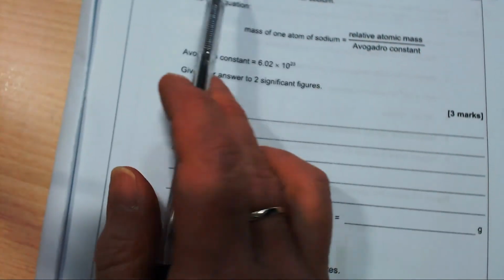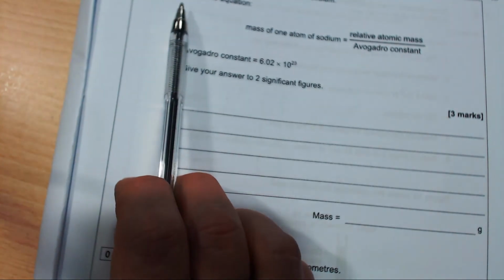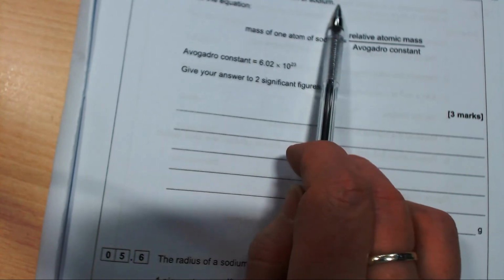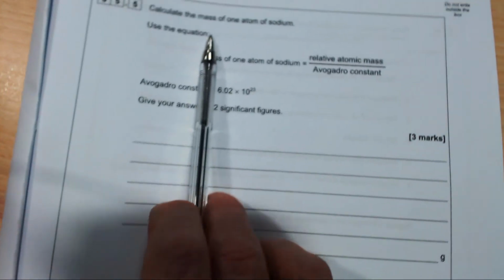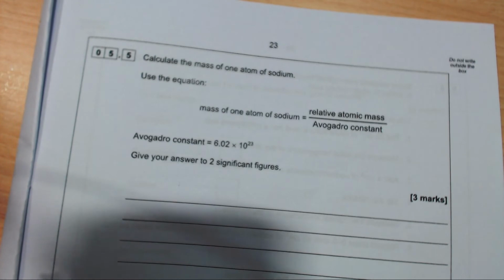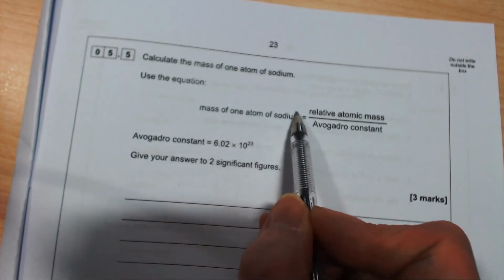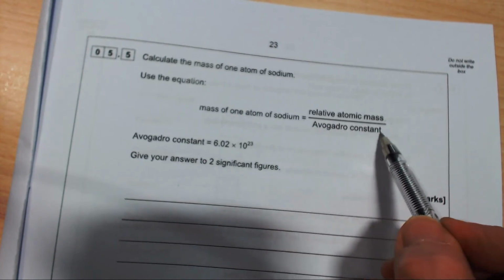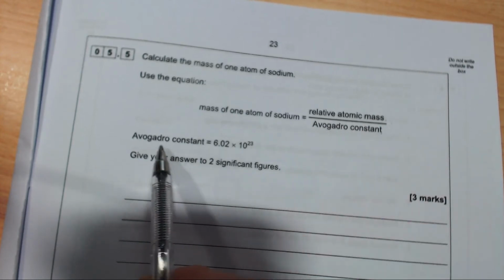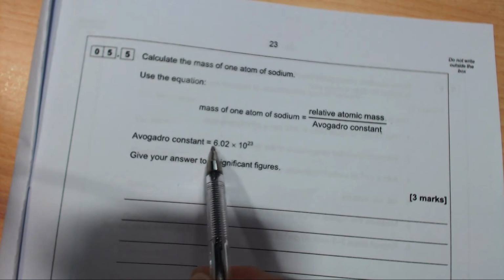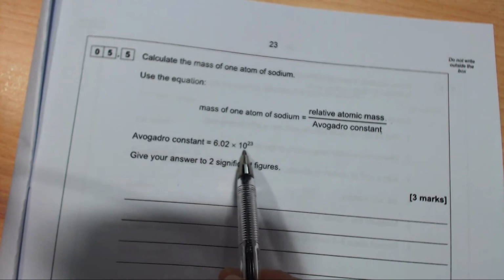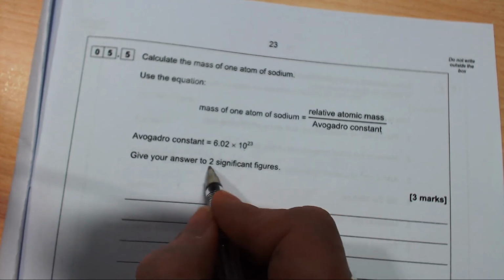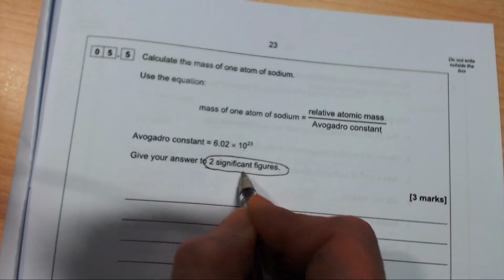Okay, calculate the mass of 1 atom of sodium using the equation. This is not physics. We do not need to remember equations. This has been given to you. So the mass of 1 sodium atom equals the relative atomic mass divided by Avogadro's constant. It tells you that Avogadro's constant is 6.02 times 10 to the 23. Give your answers to 2 significant figures.